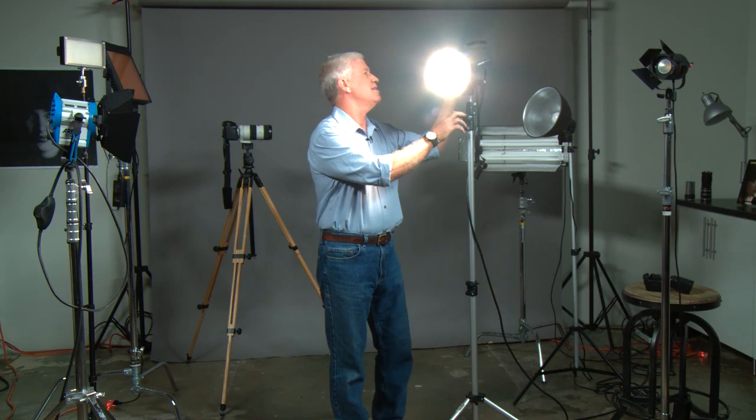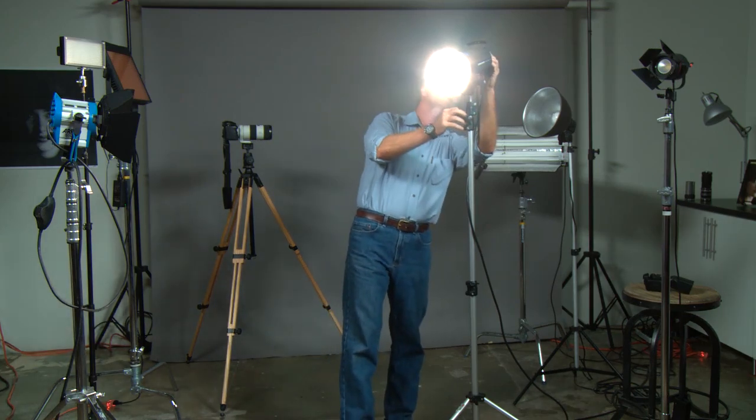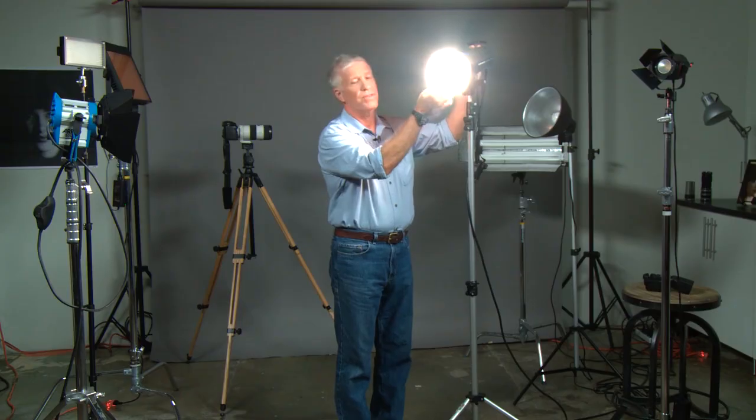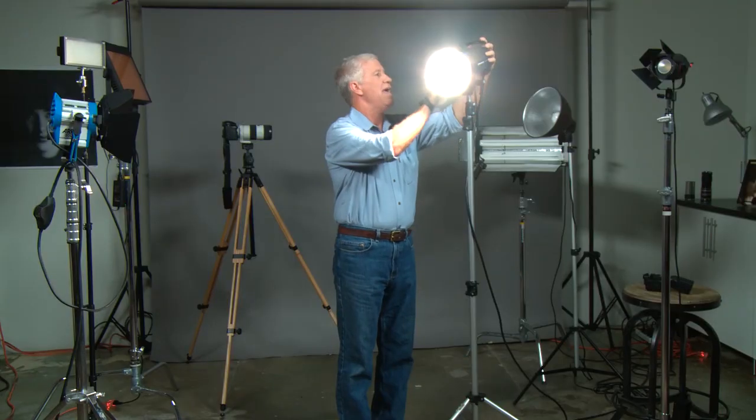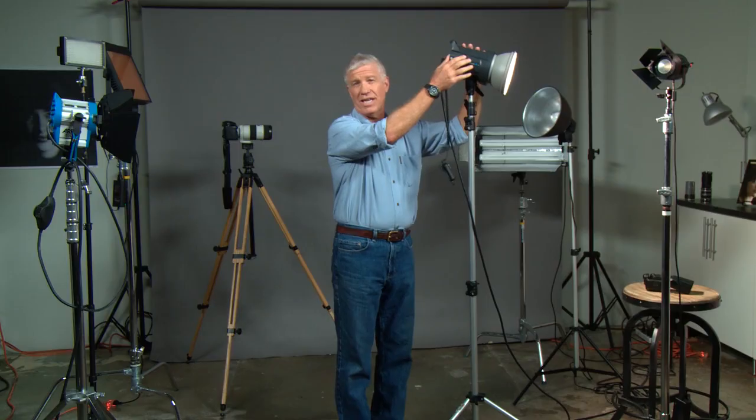So when this light lights up, we can push one button in the back, and the flash goes off. Now, there's a light bulb here. It's a conventional household light bulb, and that's what's called a modeling light. It's just there to show you what the effect of the flash will be, which is pretty handy.